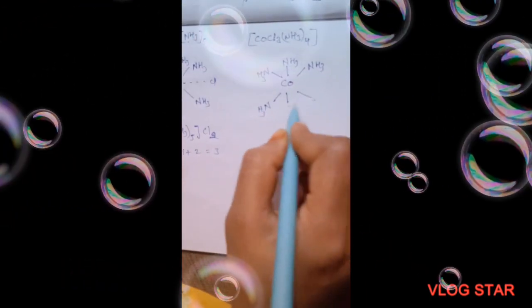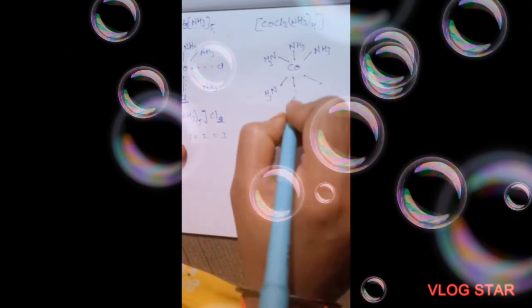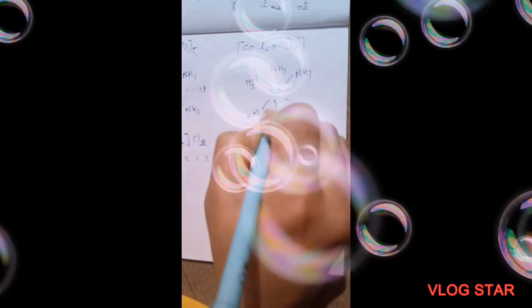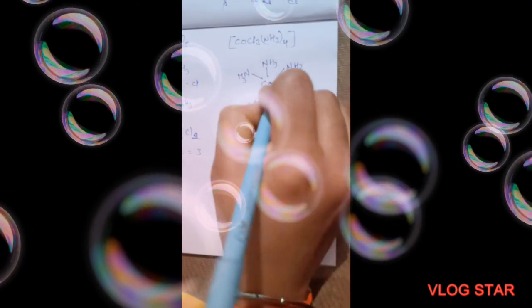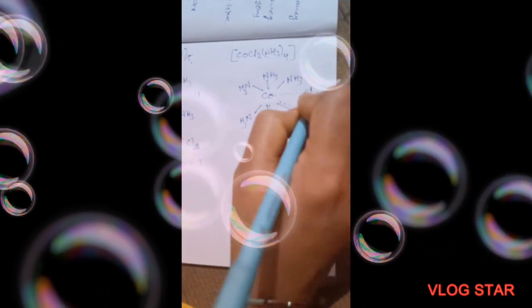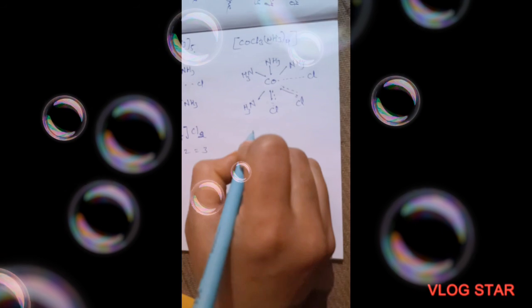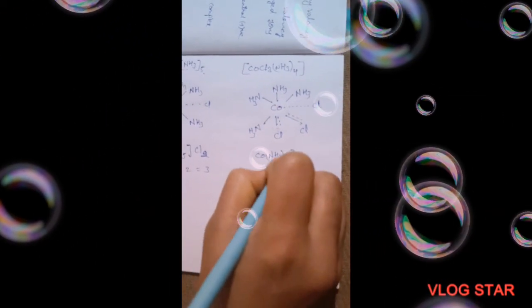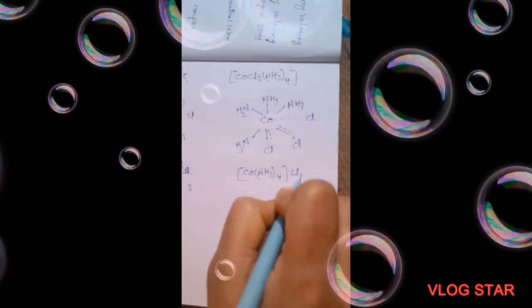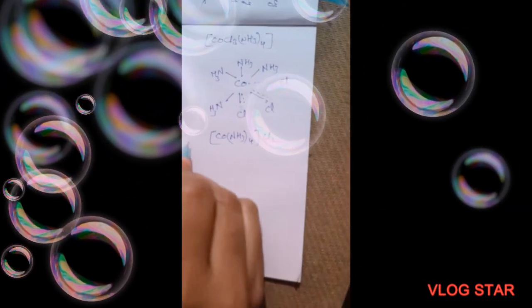The 2 empty places are filled by the chlorine ions. Here 2 chlorine ions behave as both primary and secondary valencies. One is written like this. The complex is Co(NH3)4 Cl2.